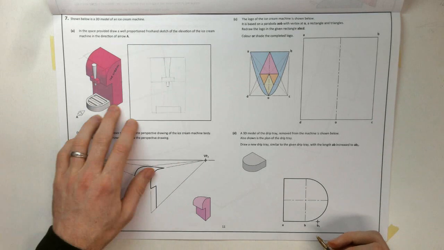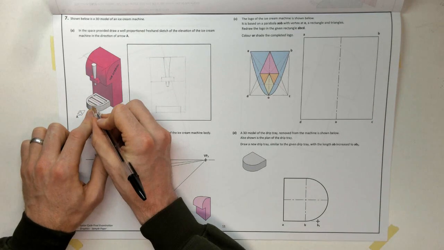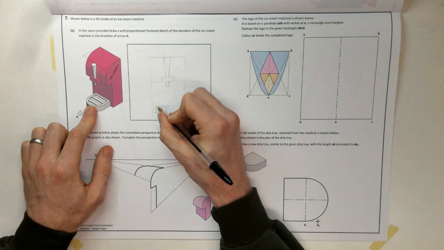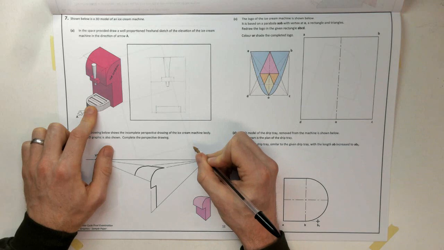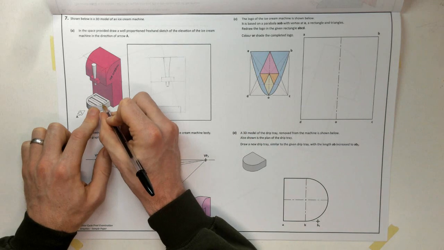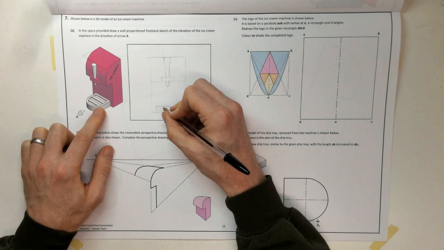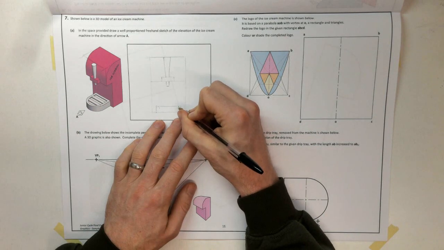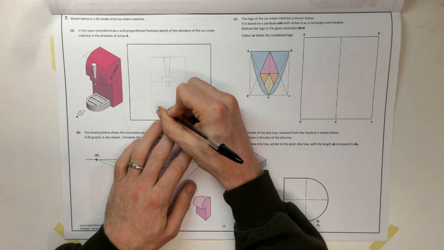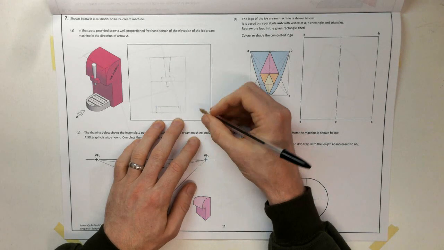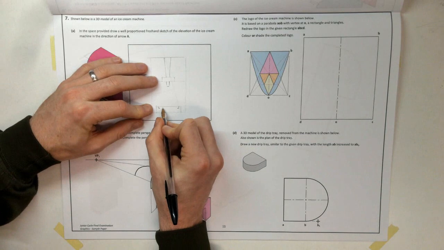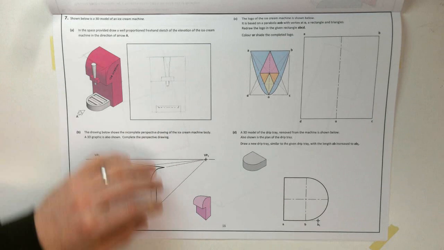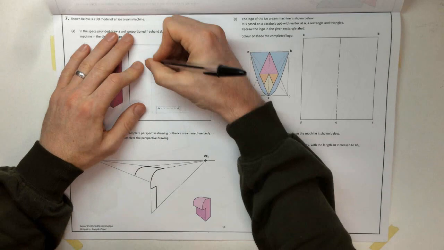It's the elevation, so you need to remember there's actually hidden detail for this tray. So coming in a little bit there and there, and then I'm going to have my tray coming down just a smidge, about there. So hidden detail running along, and I'll go over my other edges now heavy.